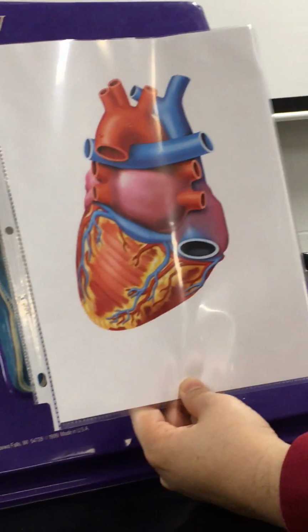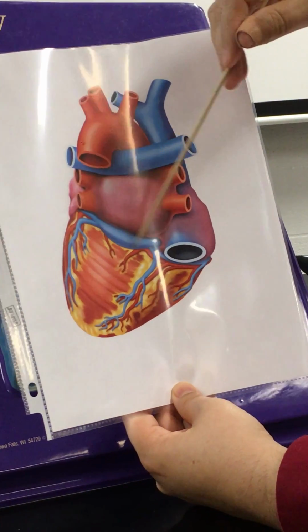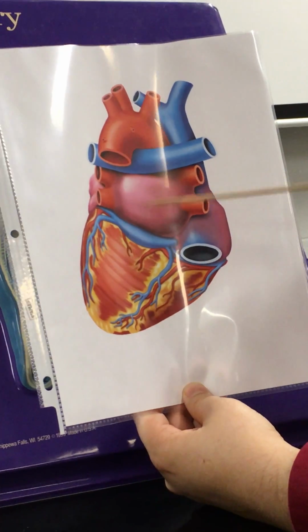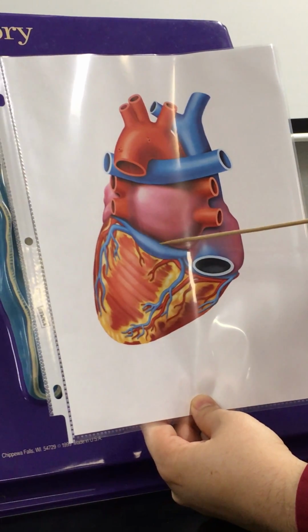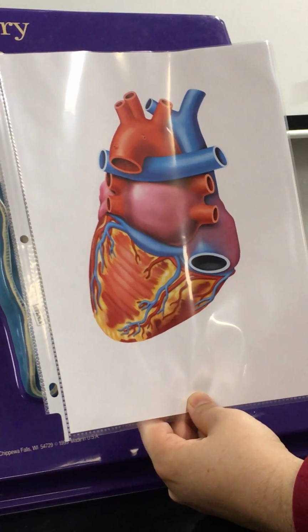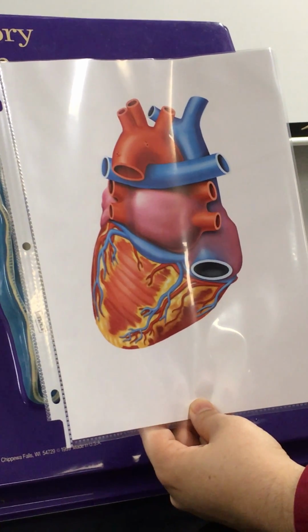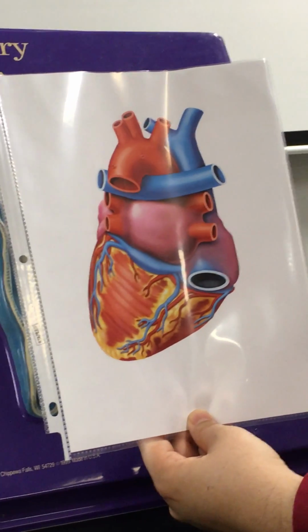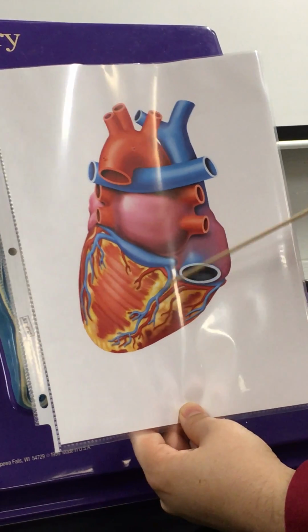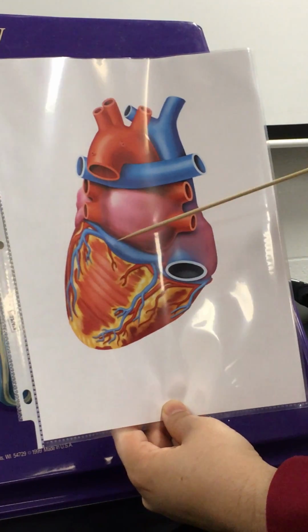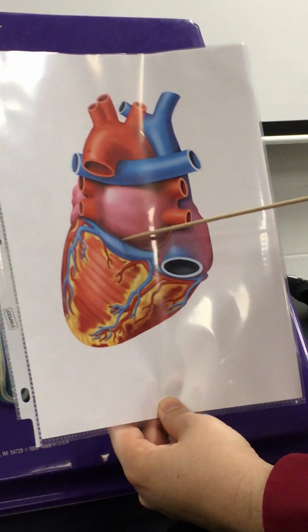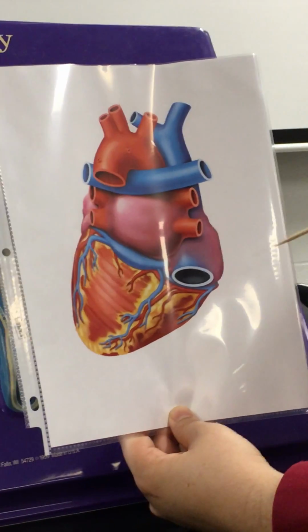Let's see if there's anything else. Oh, this big, thick structure here, that's called the coronary sinus. That receives all the blood that drains from the heart, because as you know, veins carry blood. They basically carry blood to the heart, but remember, the veins of the heart are actually carrying blood to the coronary sinus, where it can drain into the heart itself and then get oxygenated.